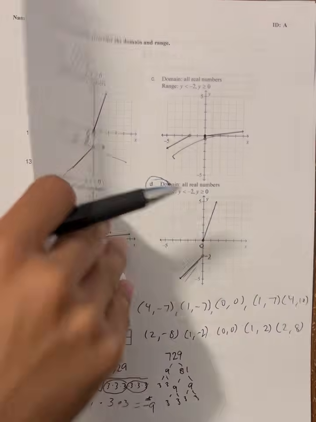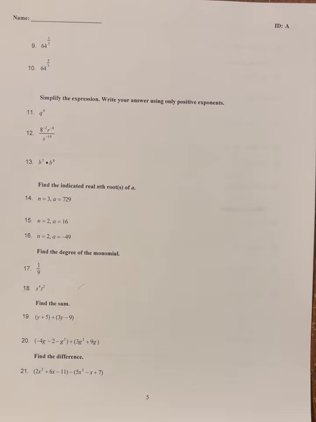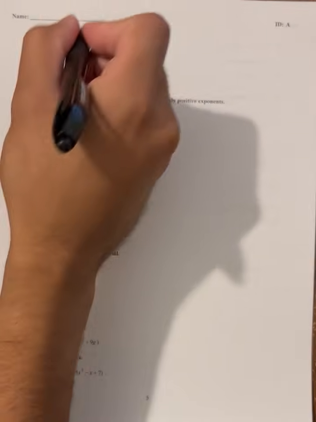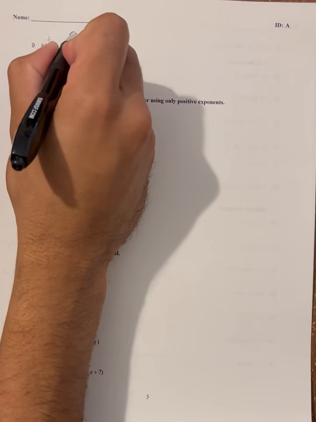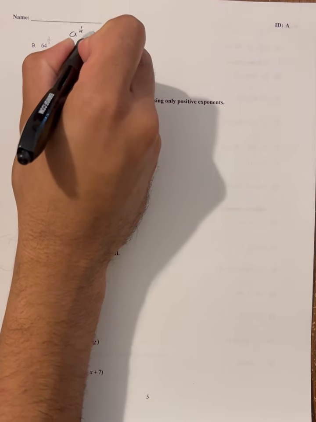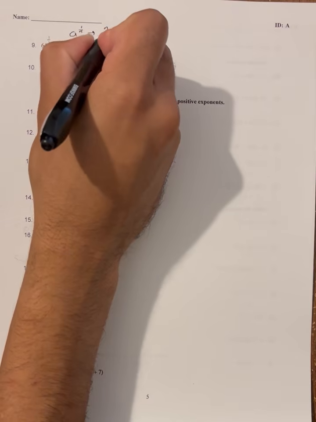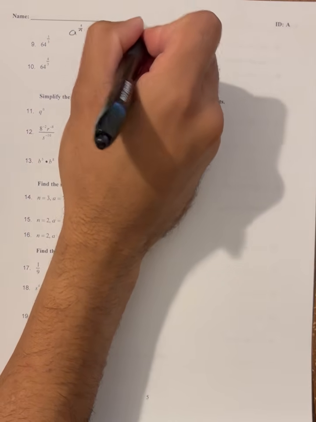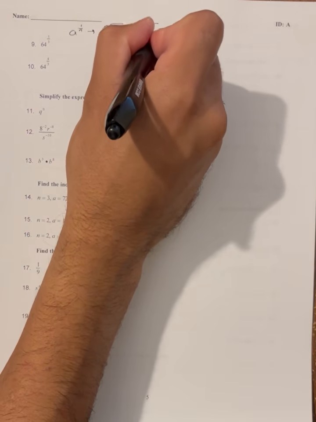Okay, let's go ahead and take a look at the next question. The next question is a lot alike to the last one. If we notice it's in this form of a to the 1 over n, we can switch it and put it into n root a. Okay, so this would be 3 root 64.